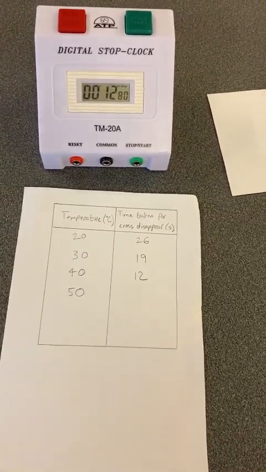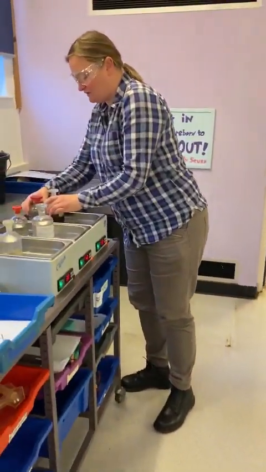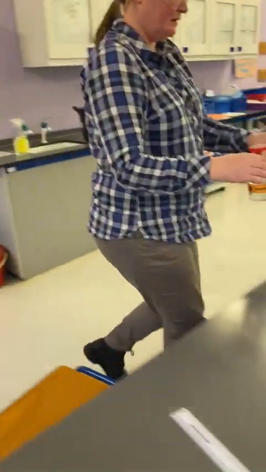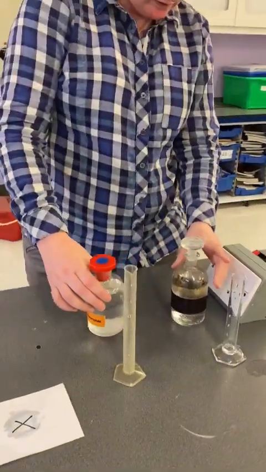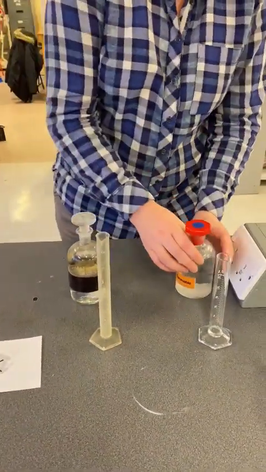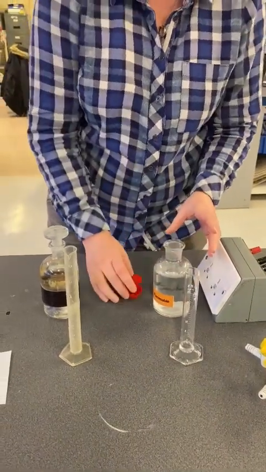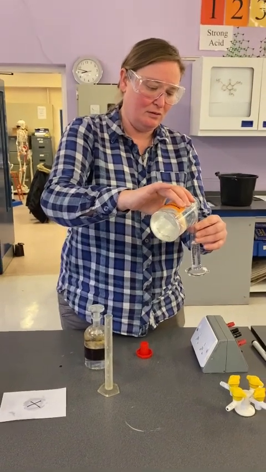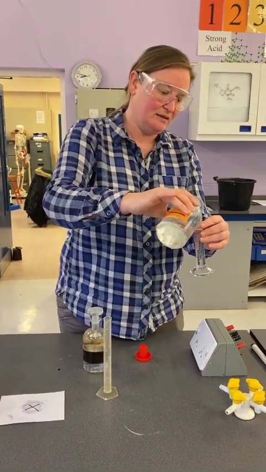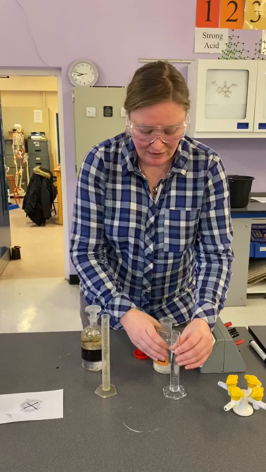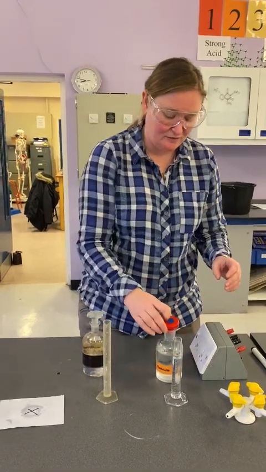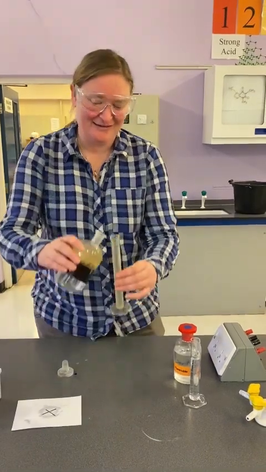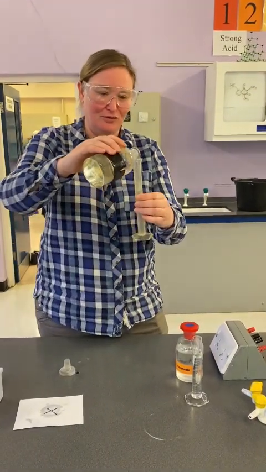Our final temperature, 50 degrees Celsius. Take our lovely warm sodium thiosulfate. Oh, make sure I don't get that round the wrong way. Which has now been warmed to a very warm 50 degrees Celsius. You're lucky you're doing this on video. In person, it smells like sulfur, which is a smell of rotten eggs. So we suffer for you.